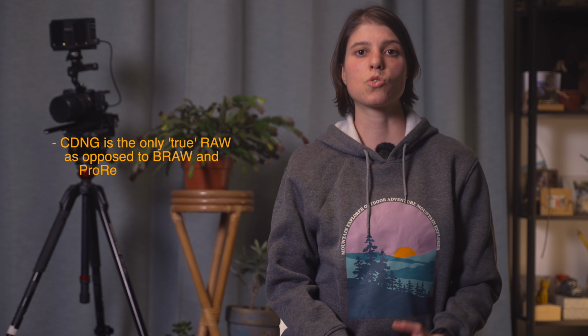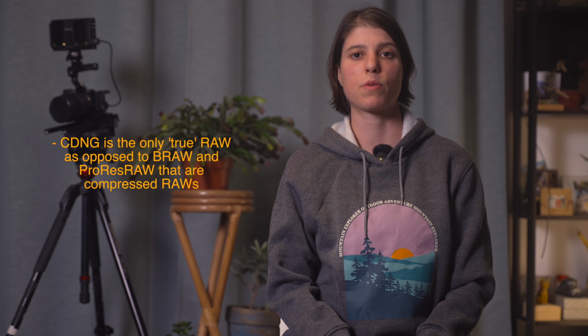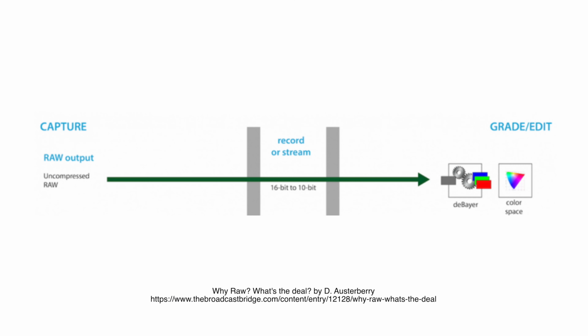CDNG is the only true RAW from our 3 flavors of RAW, in the sense that it is uncompressed, hence the huge data rate. However, it doesn't necessarily mean it will automatically yield the best image, because it will still go through a processing phase once you import it in your editing software. So the way the software does the processing is essential.